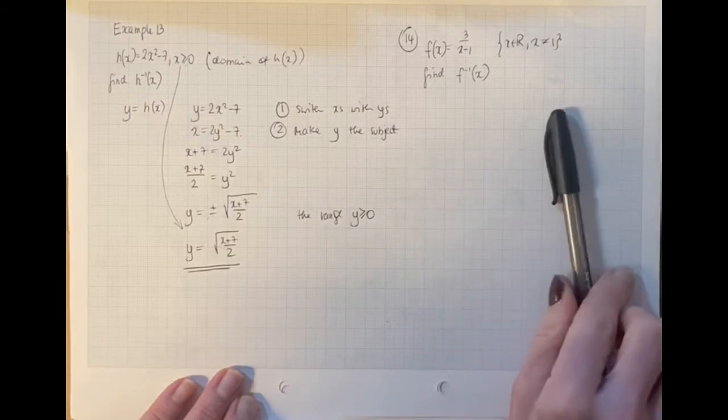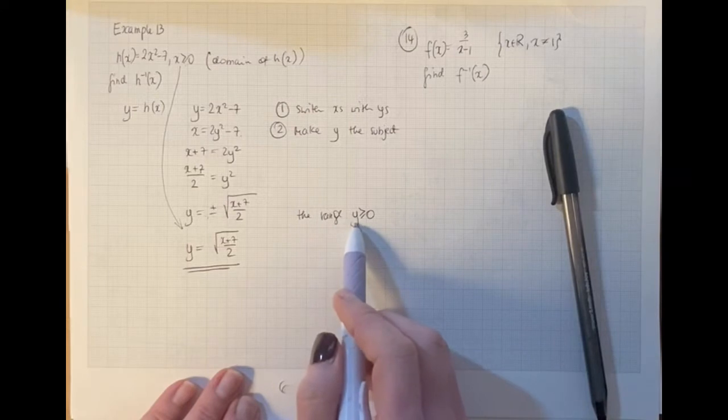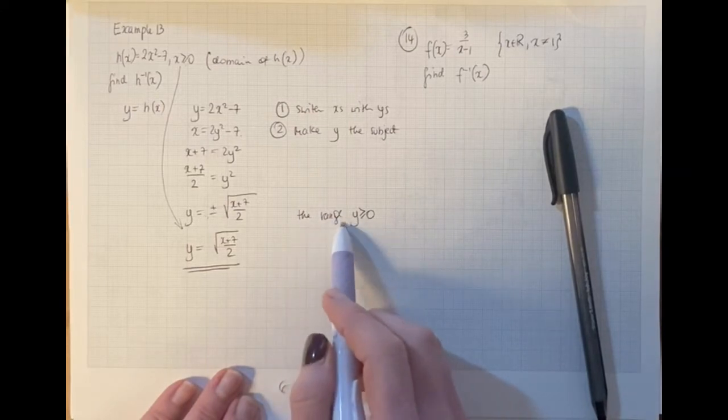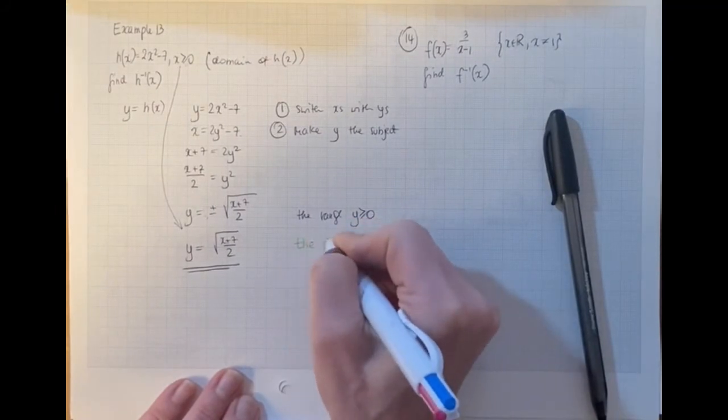So if that's the range, let's find the domain. So the range is that, and the domain.